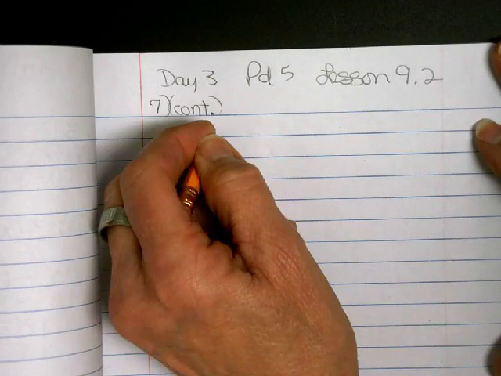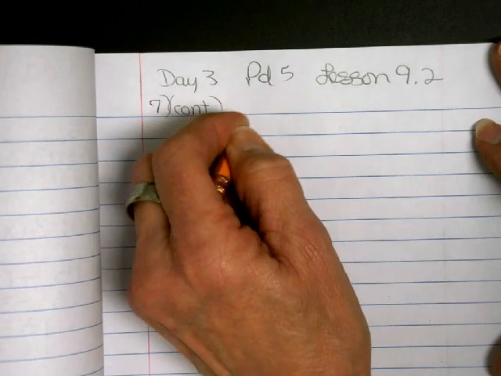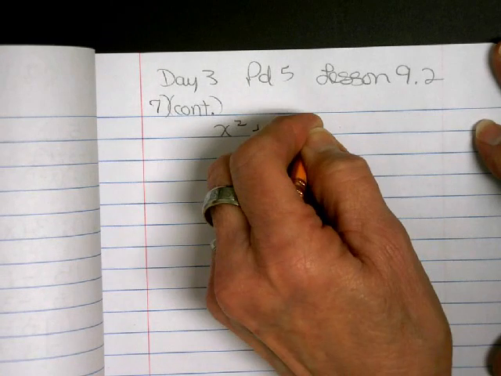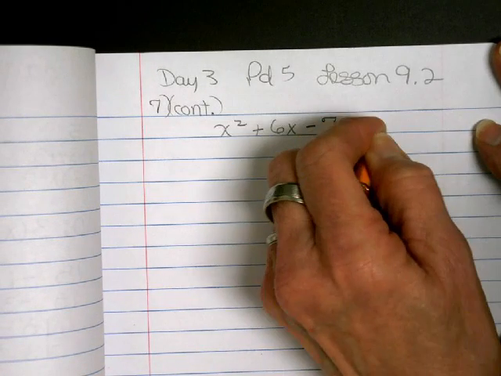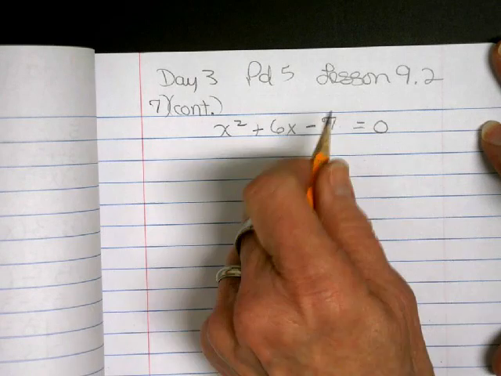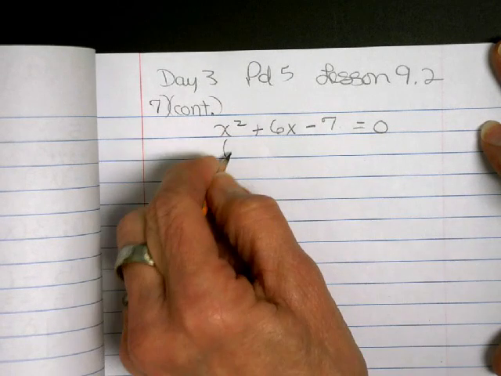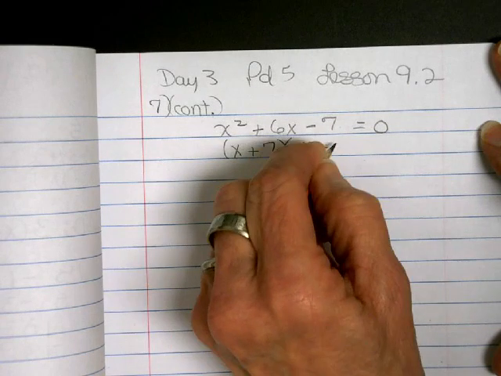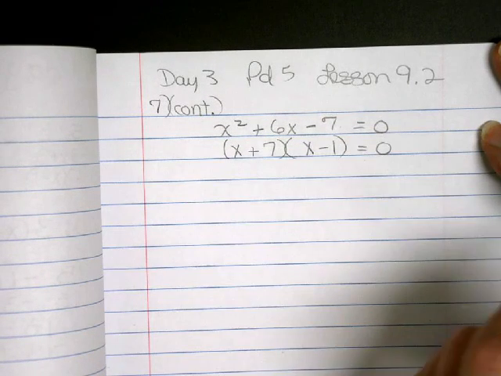Okay, so if I divide all those by a negative 1, I get an x squared, then I get a plus 6x, and then I get a minus 7. And factors of 7 when subtracted give me 6, x plus 7, and x minus 1.